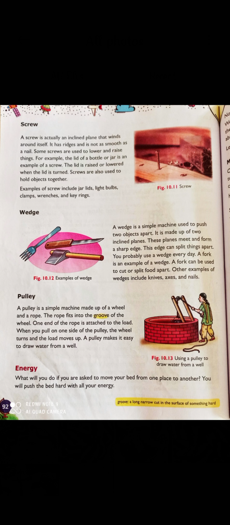Next is screw. A screw is actually an inclined plane that bends around itself. It has ridges and is not as smooth as a nail. That is, a nail is smooth but a screw is not as smooth as a nail. It has ridges. Some screws are used to lower and raise things. So examples of screws are jar lids, light bulbs, clamps, wrenches, key rings, etc.